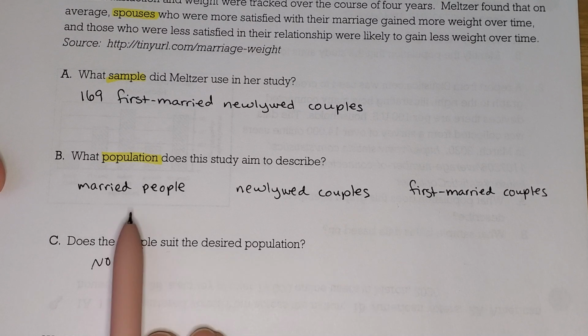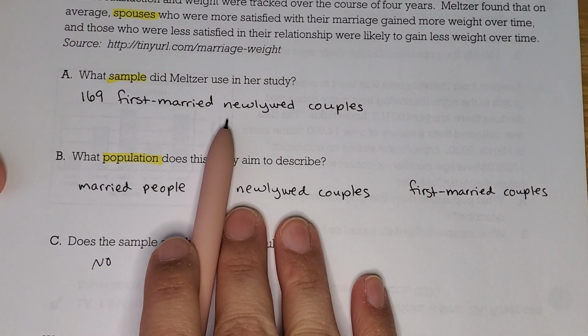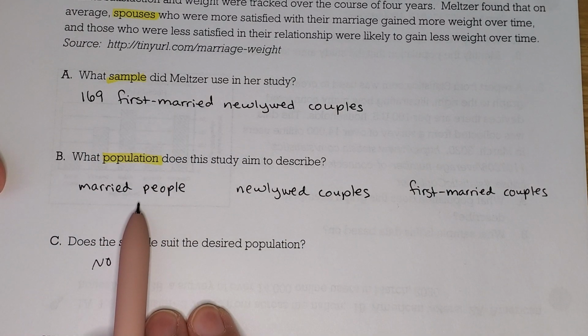And that's because married people could be people who've been married for a long time, or people in second marriages. Maybe they got divorced or they're widowed and then they get remarried. So this sample would miss those types of married people.